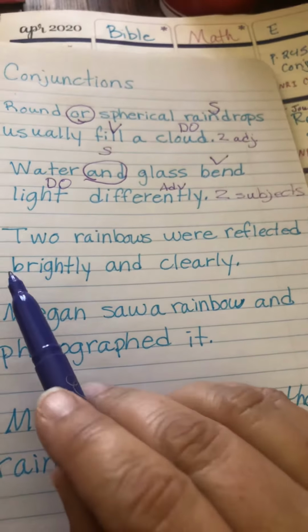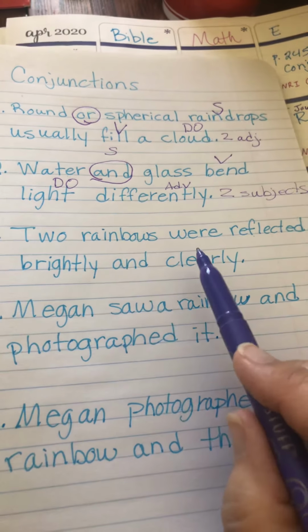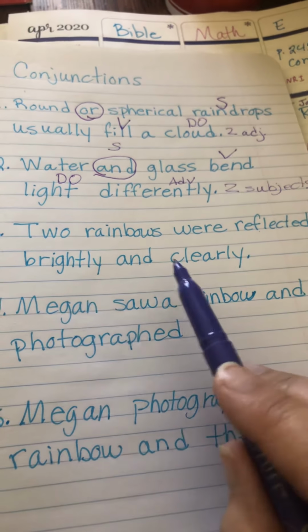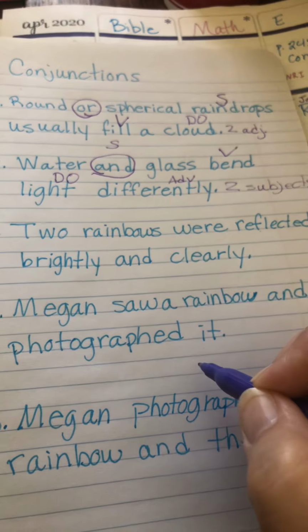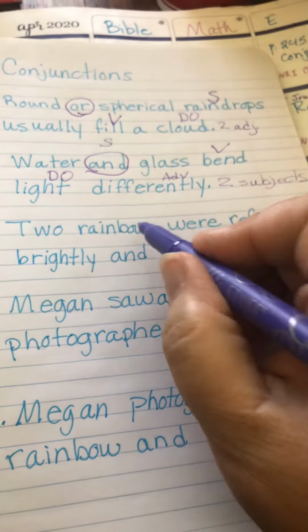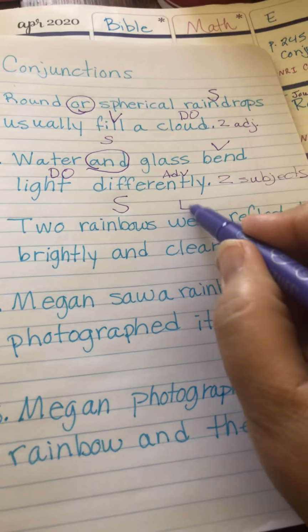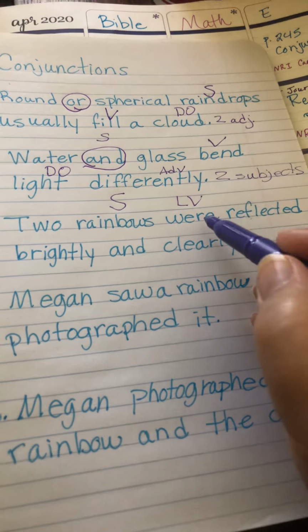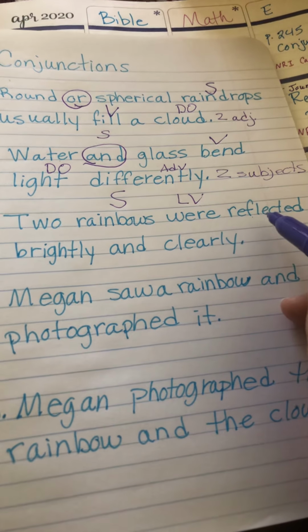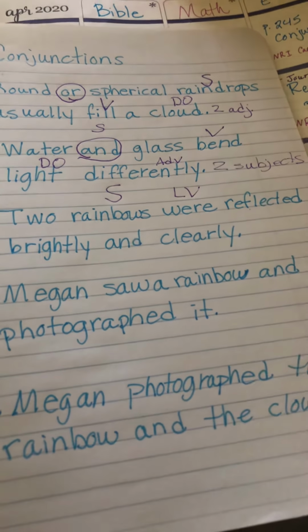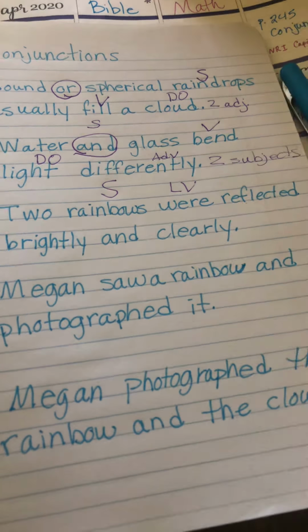Next, we have this sentence. Two rainbows were reflected brightly and clearly. Well, first I want to think about my subject. Rainbows were, that's a linking verb. Oh, but look, it's joined were reflected. How would I handle that?